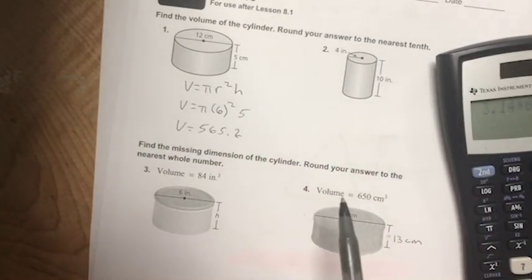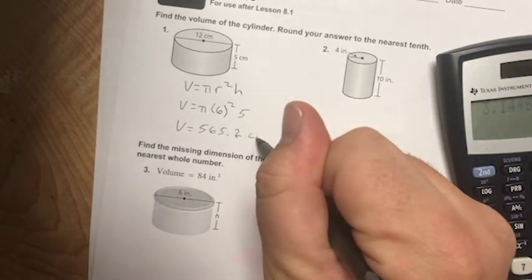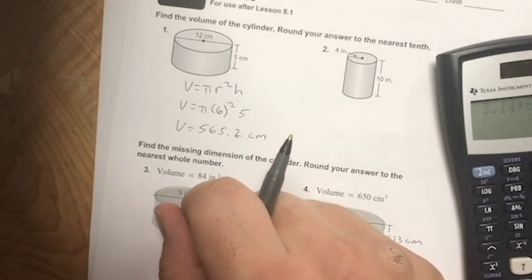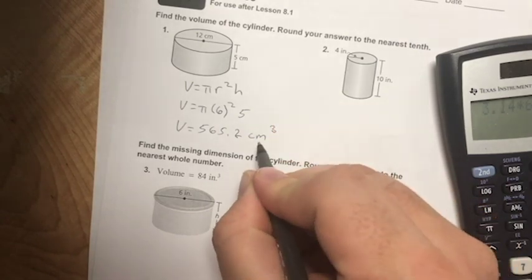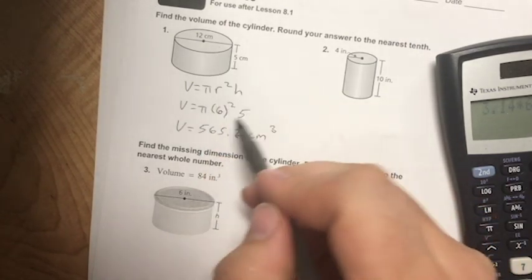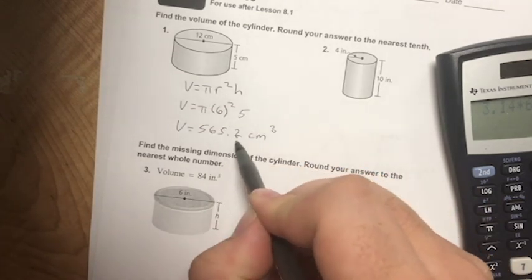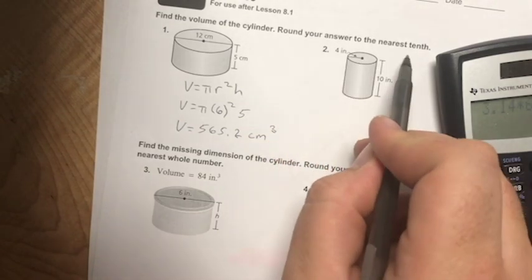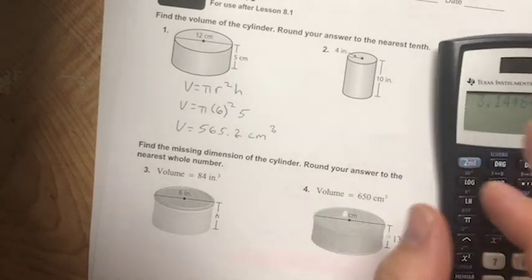Now here's the thing. You probably remember this from 7th grade, to remember your units. What units was I working in? I was working in centimeters. And since I am working in volume, it's going to be centimeters cubed, centimeters to the 3rd power, because I was basically multiplying centimeters 3 times. So the final answer is 565.2 centimeters cubed. Now, it says round your answer to the nearest tenth, and it's already been done for us when we plugged it in, so we didn't have to do anything.